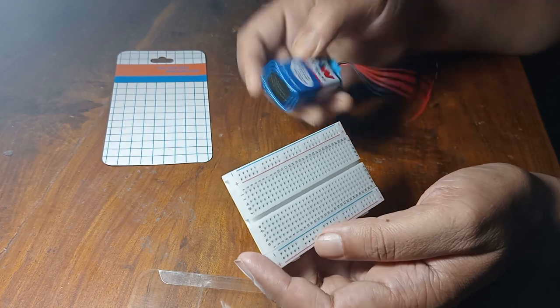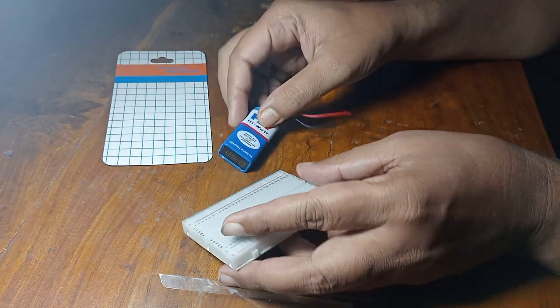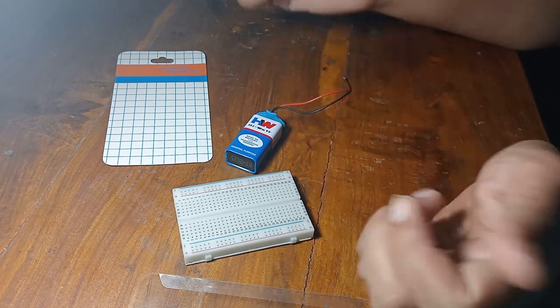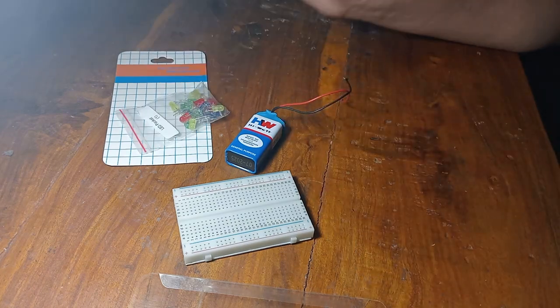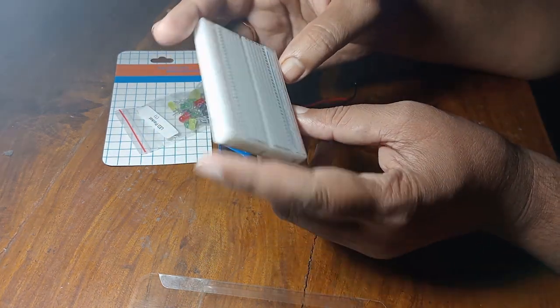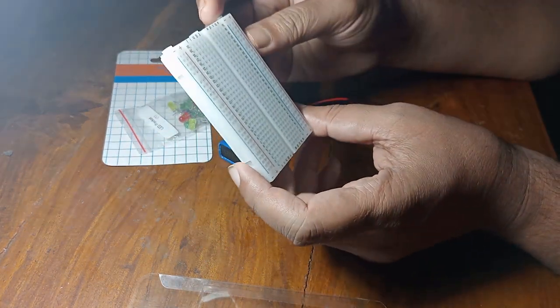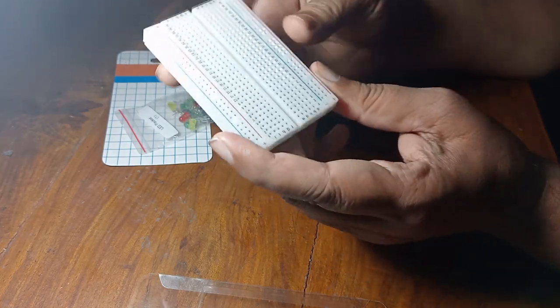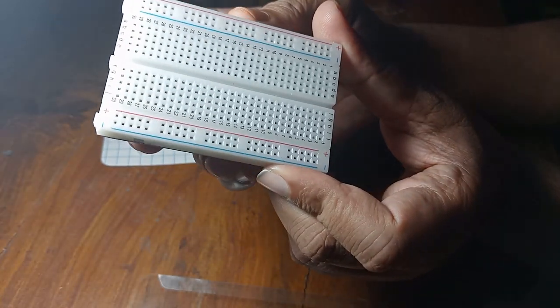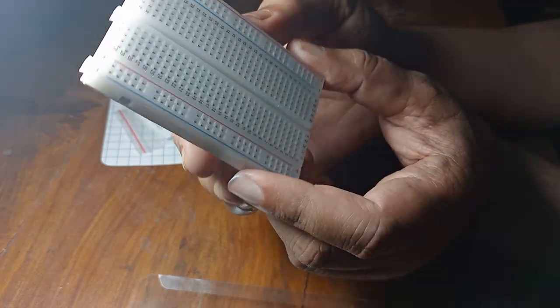Basically today, as you can see some components here, we are going to create a circuit with the help of all these components. So the first thing I am going to explain is this particular board. This is called a breadboard. It looks like a bread, that's why the name is given breadboard.